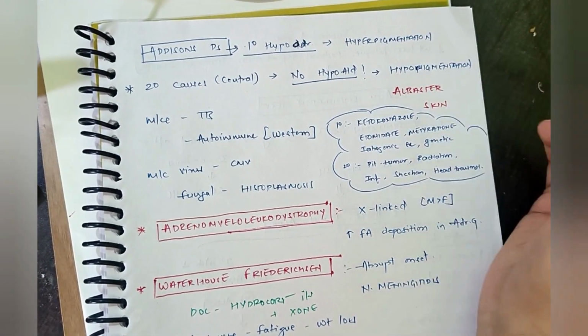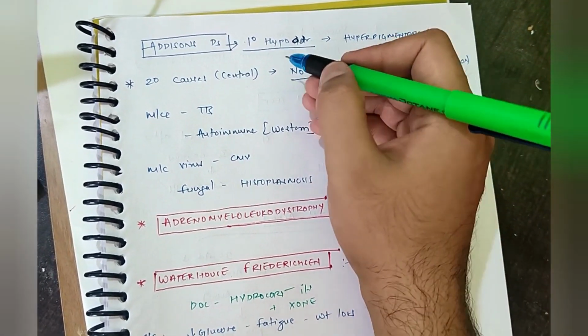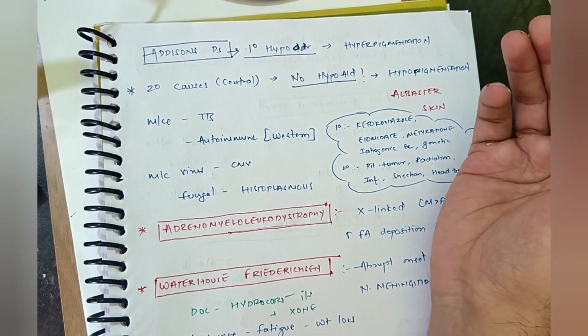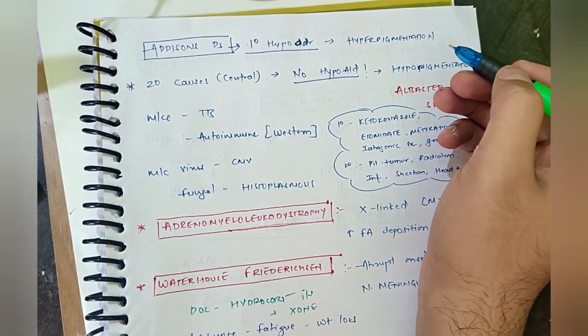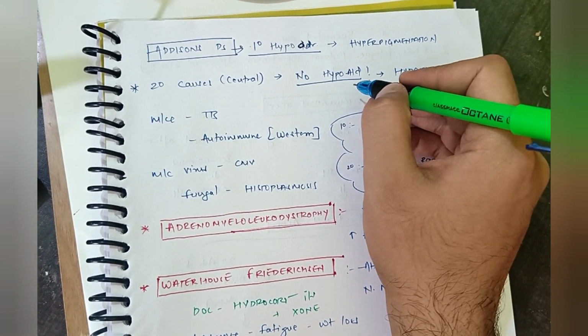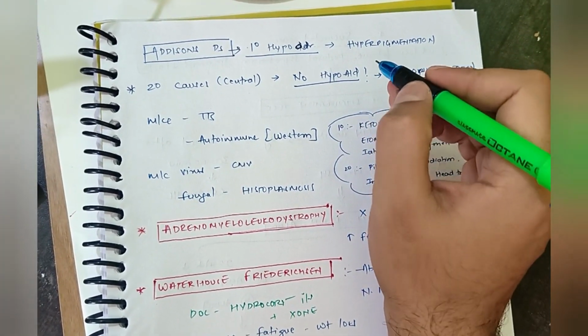Alabaster is a mineral which is white in color. And another thing you have to know is that in primary, the entire gland is not working. So even aldosterone is not there, and symptoms of hypoaldosteronism will be there. But in secondary there won't be hypoaldosteronism. The aldosterone levels will be normal.